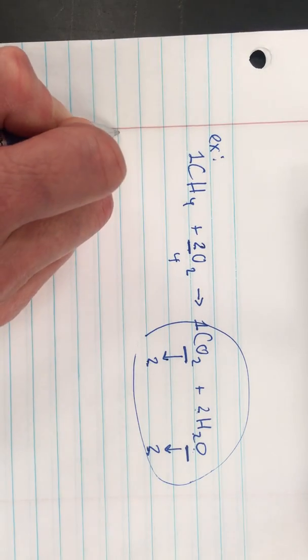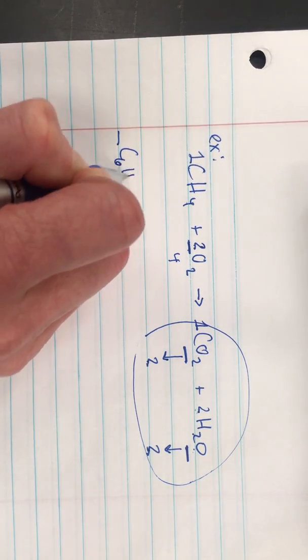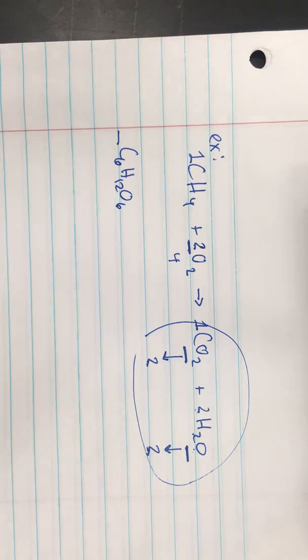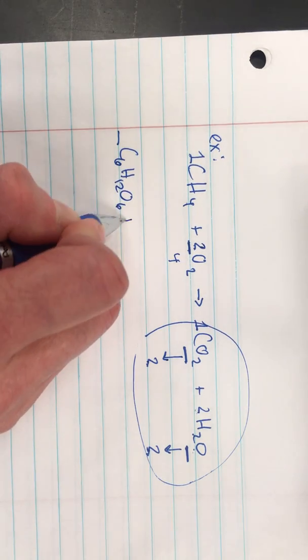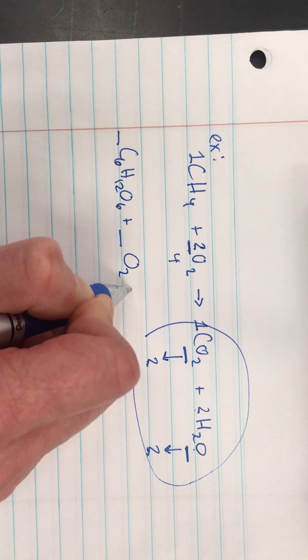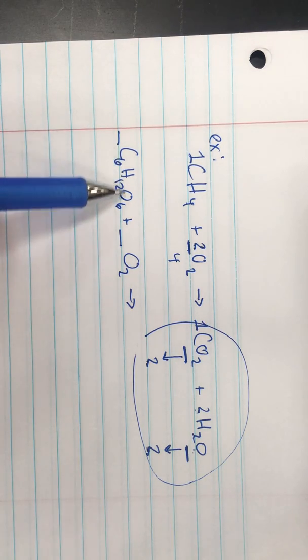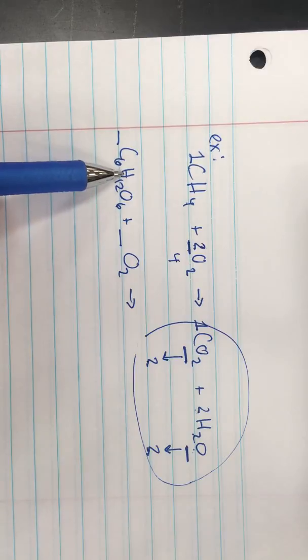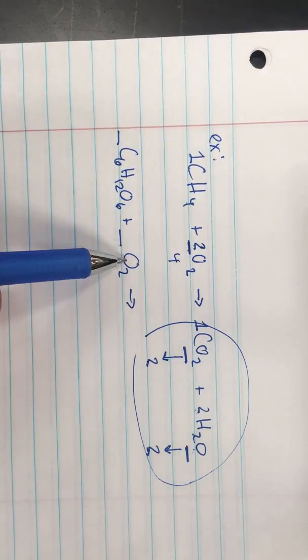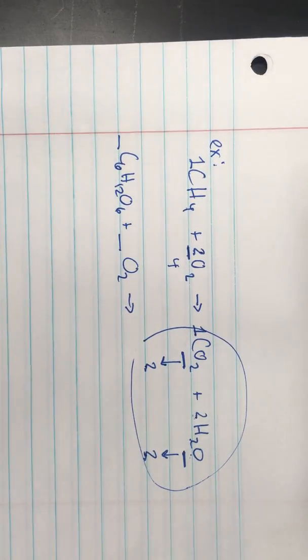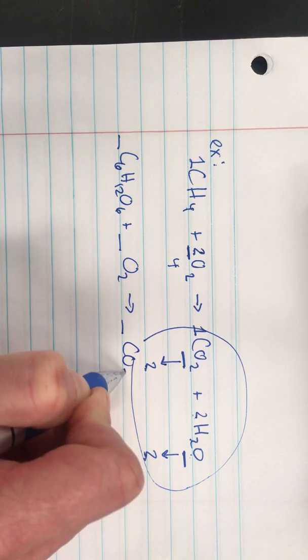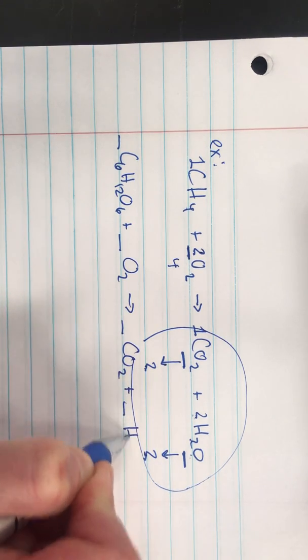Here's another example. This right here, C6H12O6. That's glucose. And we react that with oxygen. As soon as you see this, for us this is going to be a hydrocarbon. It's got hydrogens and carbons in it, and it's reacting with oxygen. As soon as I know it's a combustion reaction, these always make carbon dioxide and water.